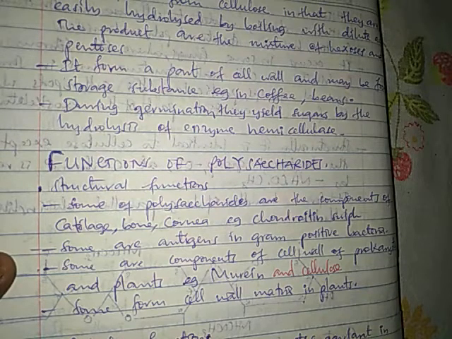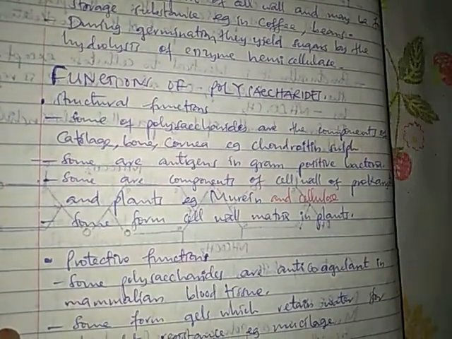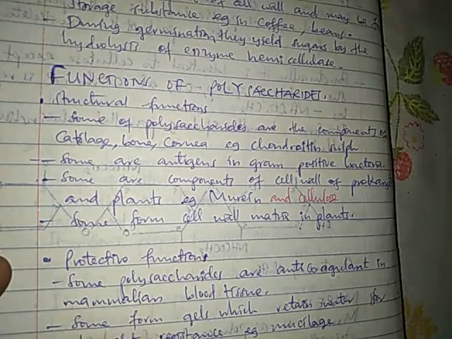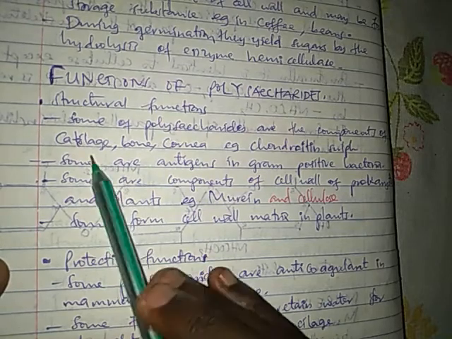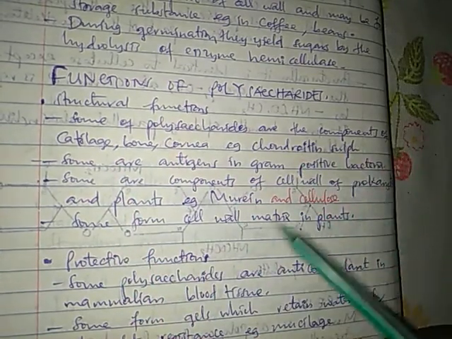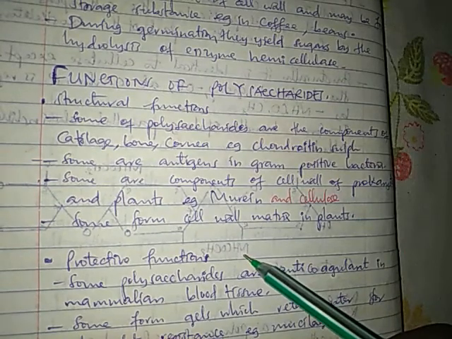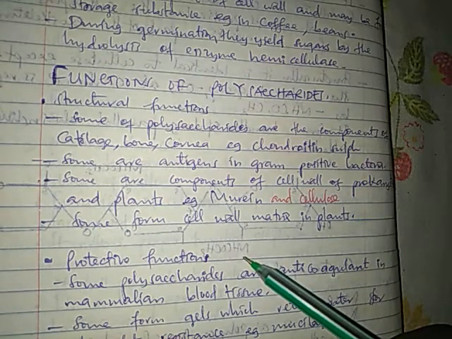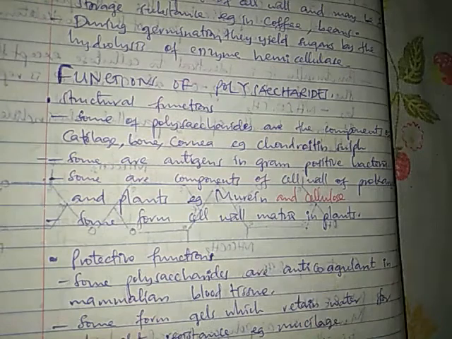So that's the end of the compounds related to polysaccharides. And now let's jump to the functions of polysaccharides in general. The first function is the structural functions. Some polysaccharides are the components of the cartilage, bone, cornea, and so all of those polysaccharides act as the structural function.